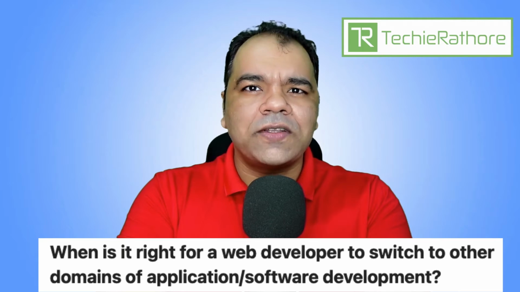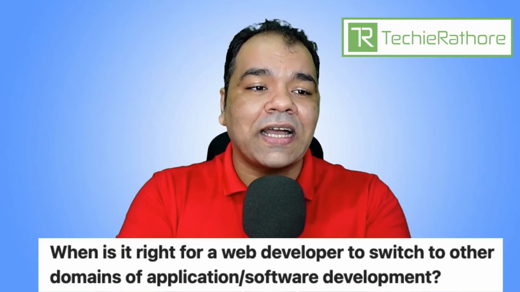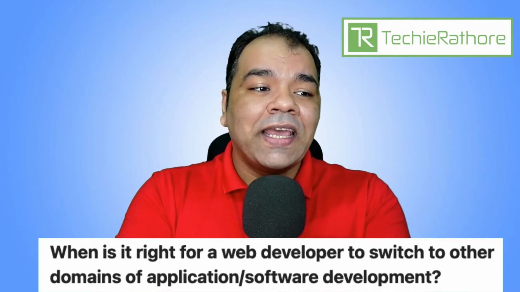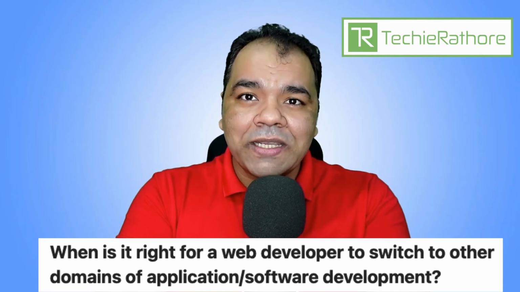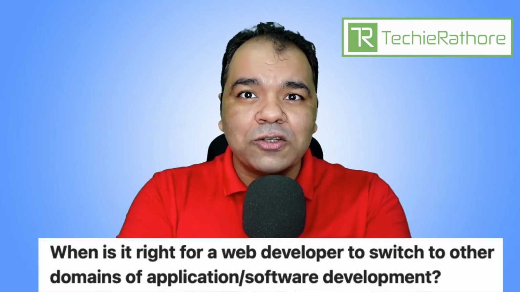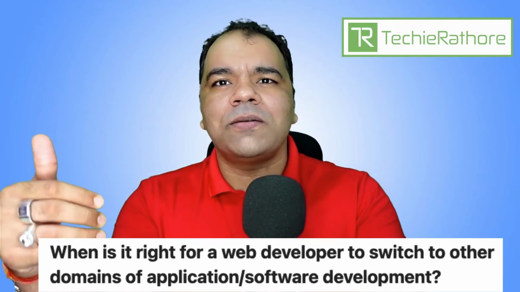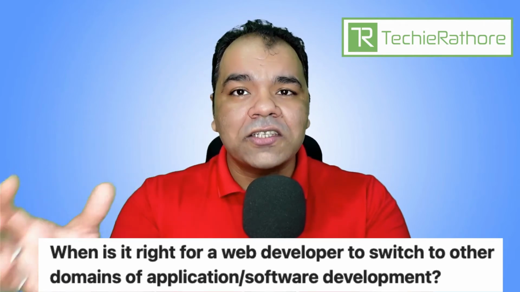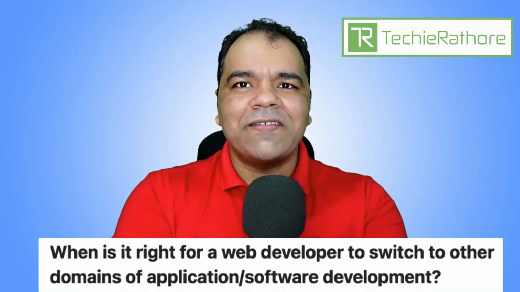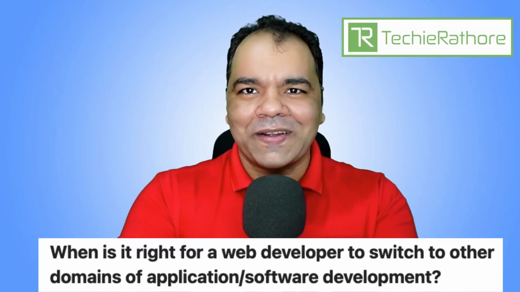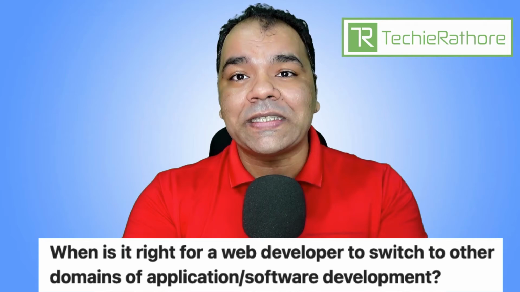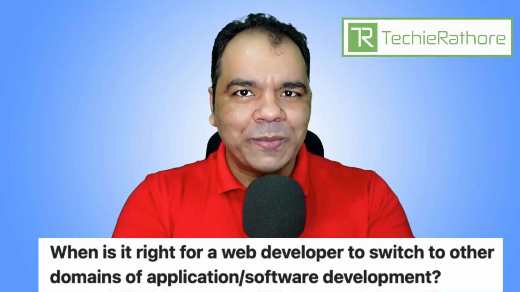Most of the popular domains are like the HR domain, healthcare domain, travel domain, construction domain. So the domains are basically named on the basis of your industry, not on web development or desktop development. Web development and desktop development are basically skills, not domains.